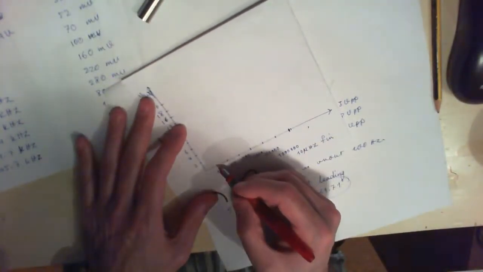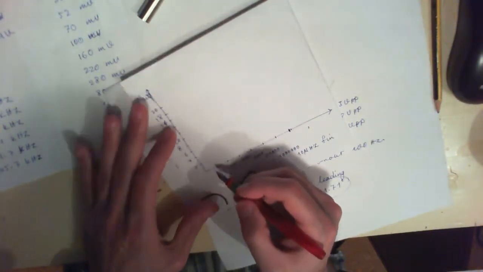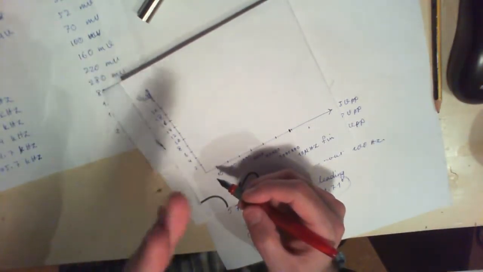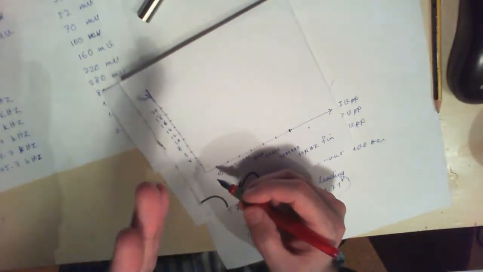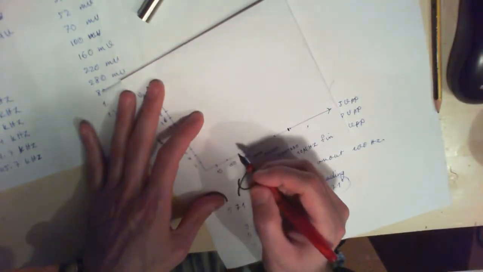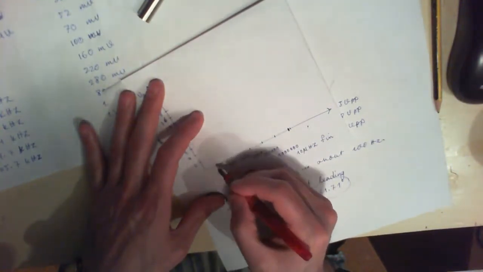Over here the voltage at 10 hertz was 14 millivolts, which is the same thing as 0.014 volts, so very close to zero.